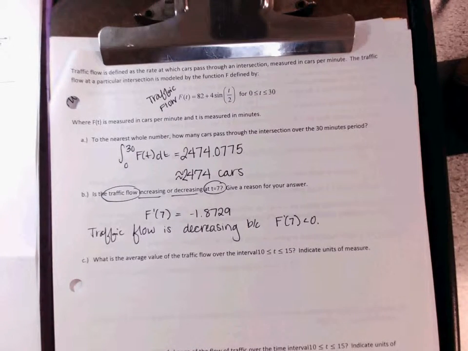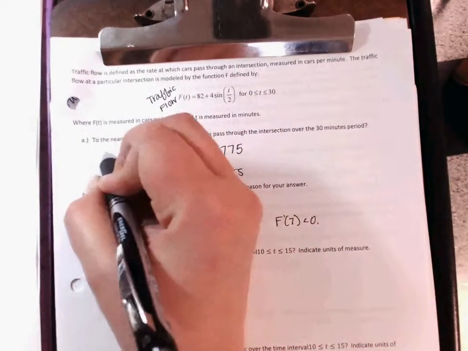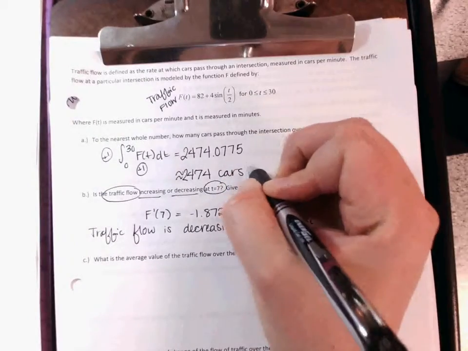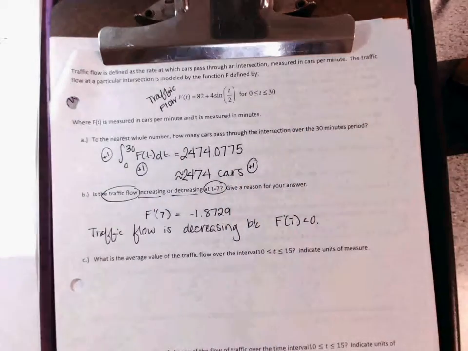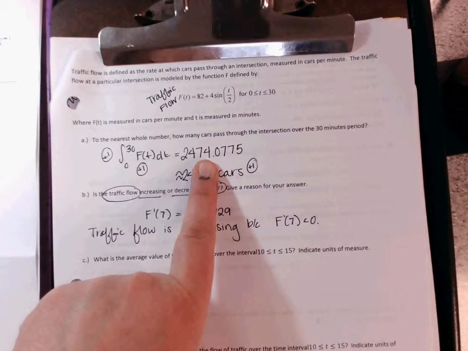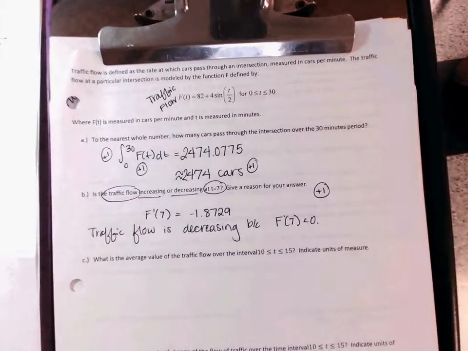Now, I just looked up the answer key. Here are where your points come from. You got 3 points in part A. 1 for having the integral. 3 points? Yeah. You got 1 for putting f of t in the middle, and then 1 for the answer rounded. So if you didn't put this decimal, they wouldn't have cared. Okay, then in part B, you only got 1 point. You should have just said that since it's negative, it's decreasing. So this one was only worth 1 point.